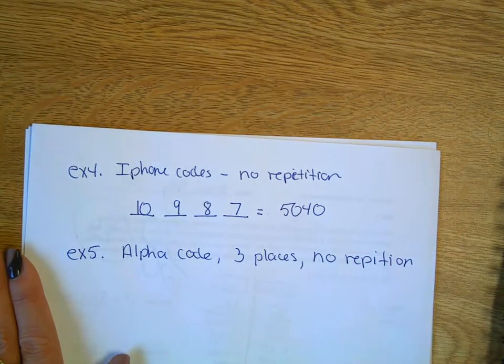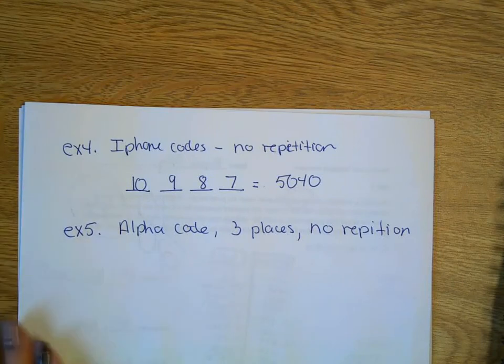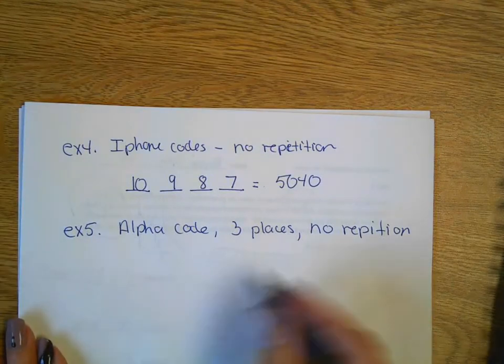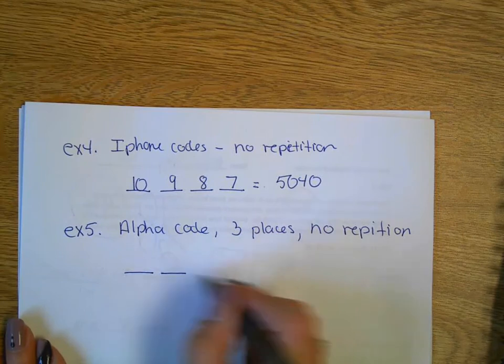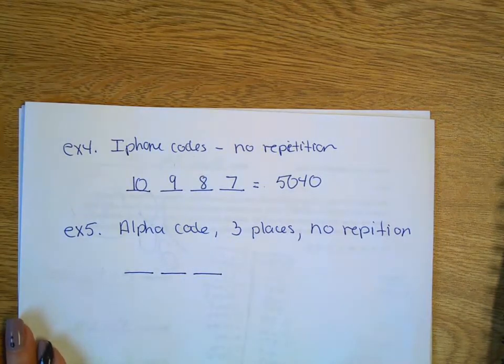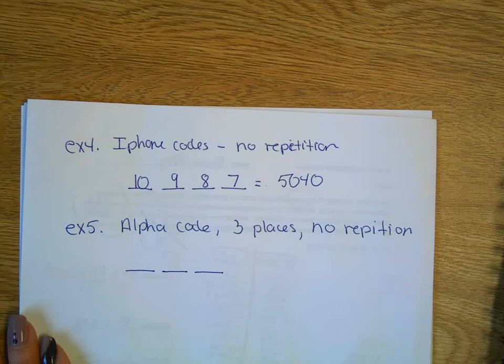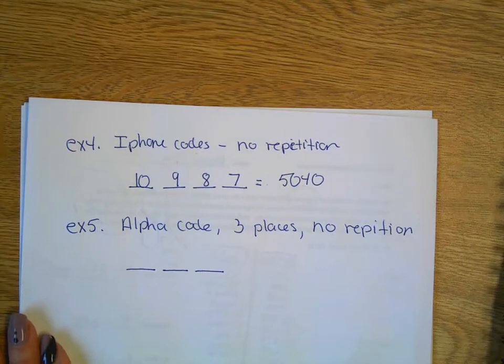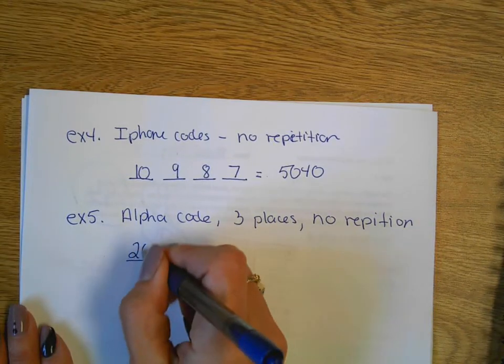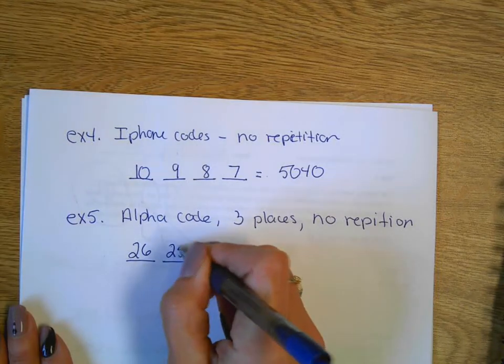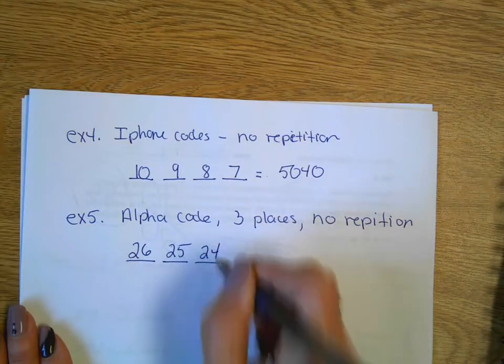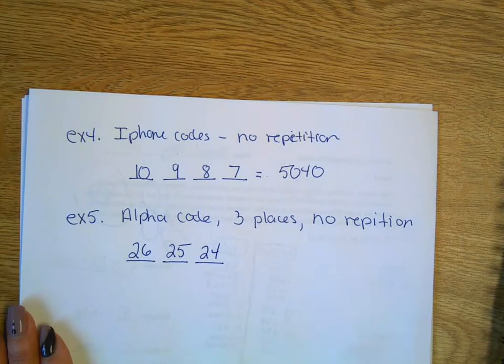Just because you said that so quick. So it's an alphabetic code only, so letters only. It only has 3 places to fill in. And we're not going to be allowed to repeat letters. Is that like double or just they can't have a double? You can't use the letter twice. I like the second. So, how many letters do we have to pick from? First 26, so then the next one would be 25, and then 24. Okay, seems pretty easy, right?